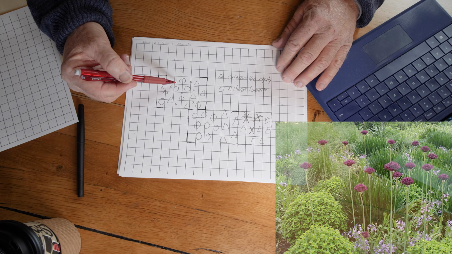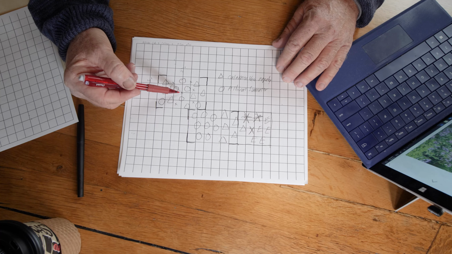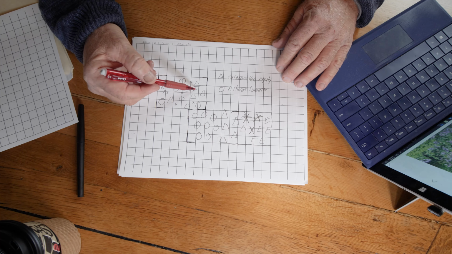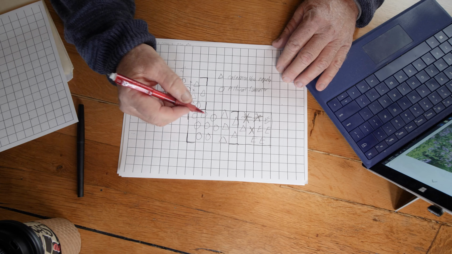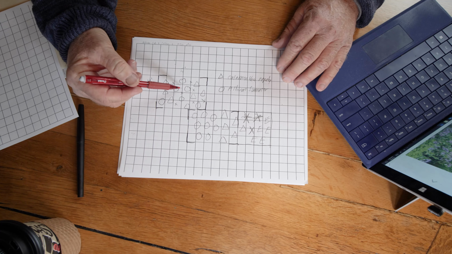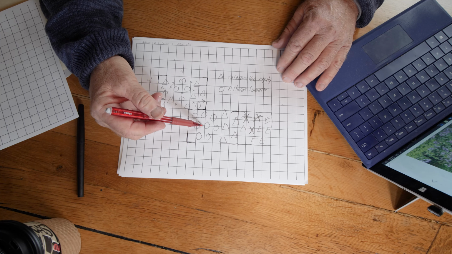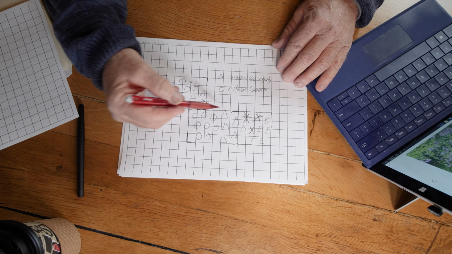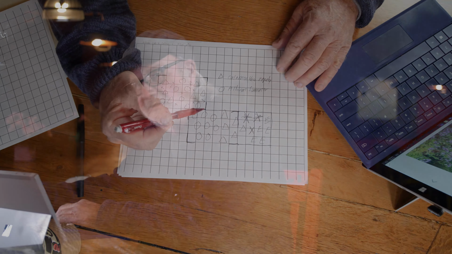Here's our original grid, Allium and Calamintha, with the Allium atropurpureum planted in between. I might add another one here. And that transitions to a larger group. And this was just emotional. I could have made the whole thing Allium Summer Beauty emotionally.